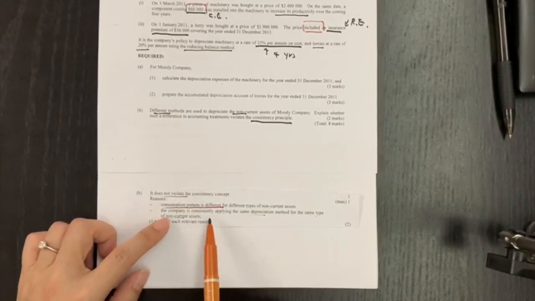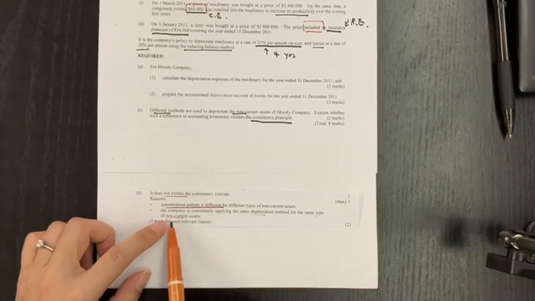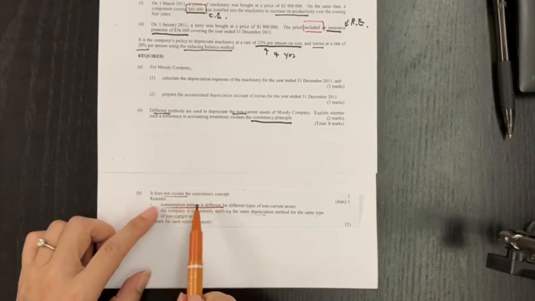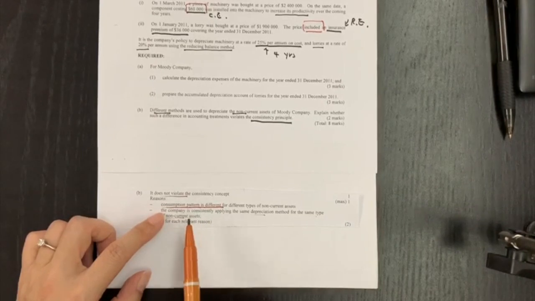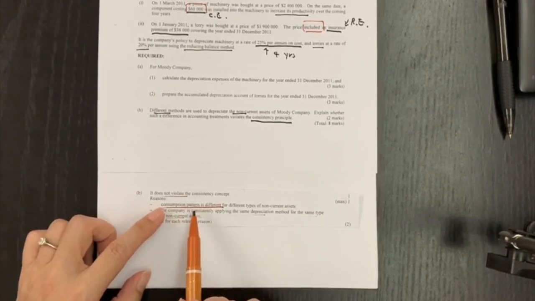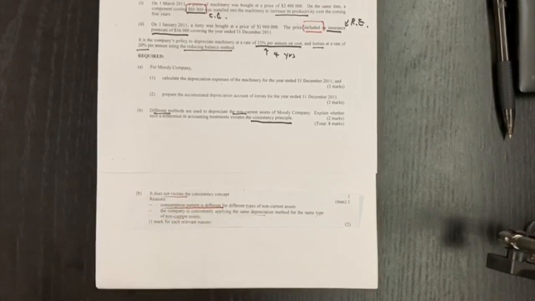Okay, so consistency means we have to use the same depreciation method for the same type of non-current assets. Therefore, it is not violating the consistency concept, because one is machinery, one is lorries, and they have different consumption patterns. So therefore, the answer is not violating the consistency concept. All right, so that's all about the DSE question in 2012.